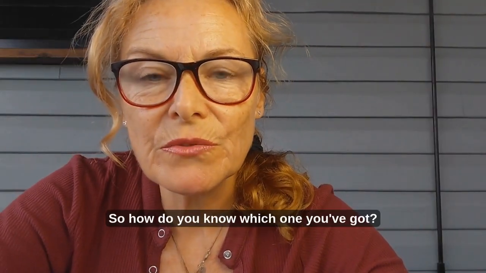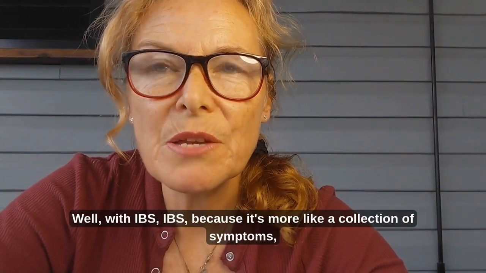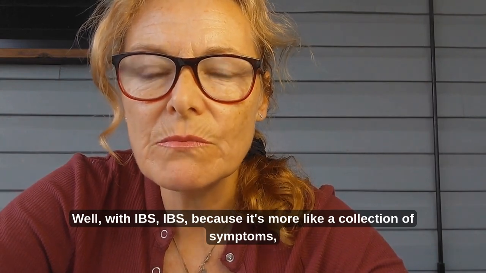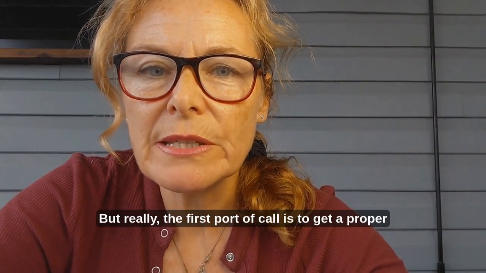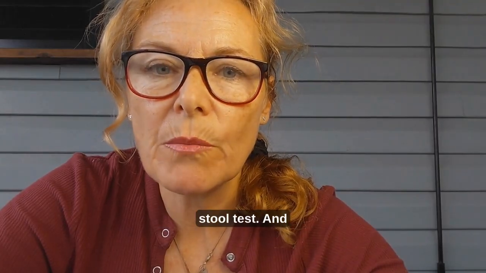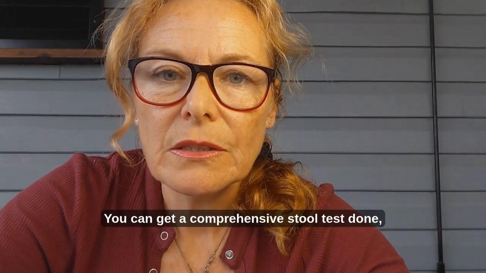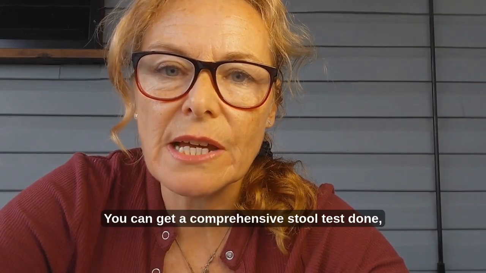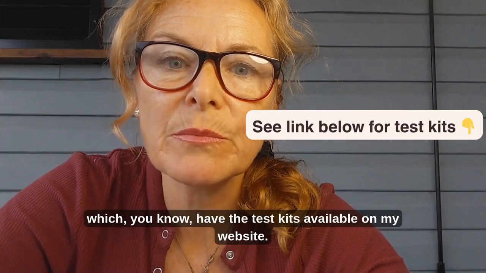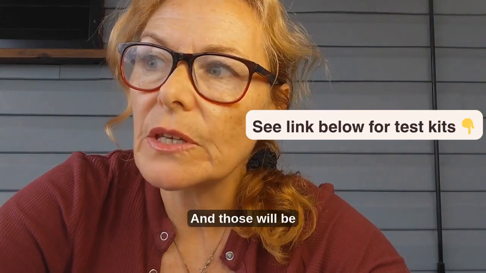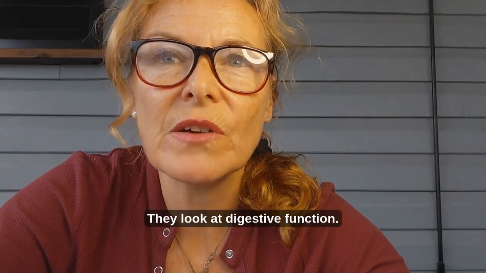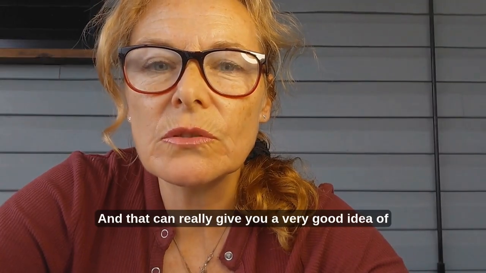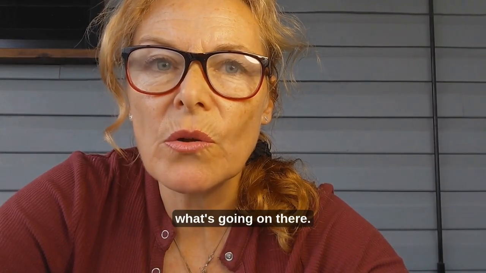So how do you know which one you've got? Well, with IBS, because it's more a collection of symptoms, sometimes it's a little bit hard to know what's going on. But really, the first port of call is to get a proper stool test. You can get a comprehensive stool test done, and I have the test kits available on my website. Those will be able to tell you whether you've got an imbalance in your gut bacteria. They look at digestive function, and that can give you a very good idea of what's going on there.